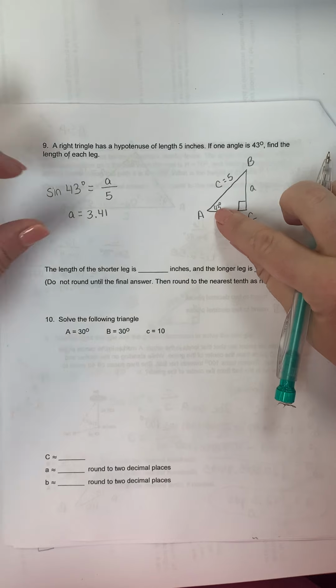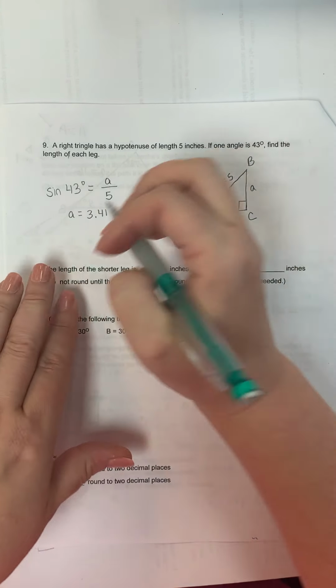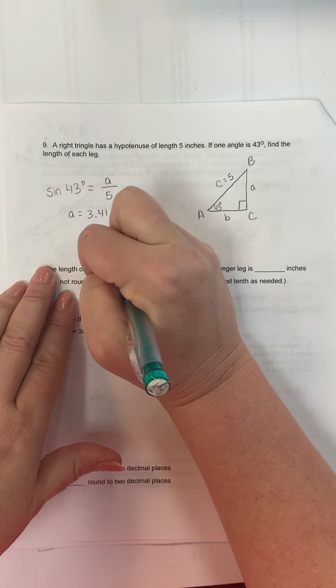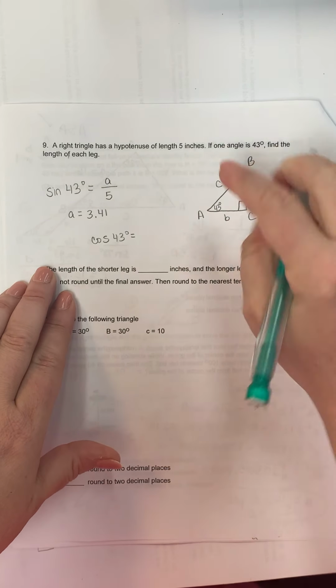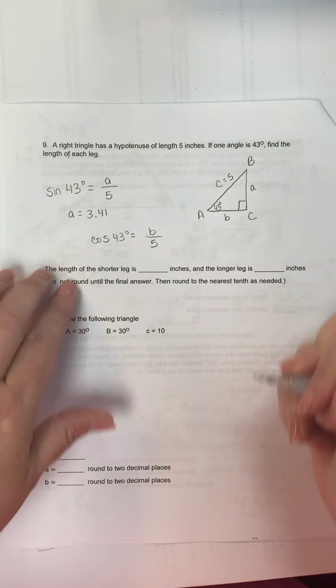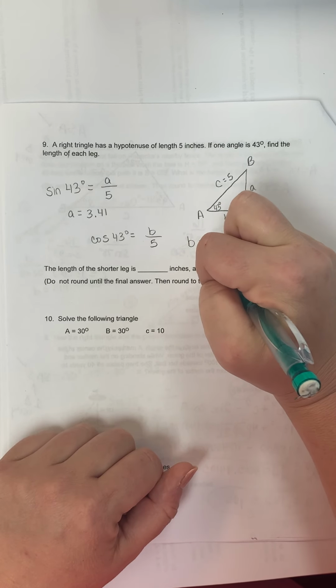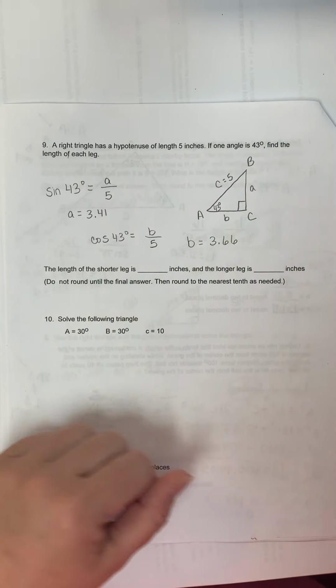Okay, now if I'm sitting here, I'm looking for adjacent, and I have a hypotenuse. That's a cosine relationship. Adjacent over hypotenuse. Multiply. It's going to give me B is 3.66.